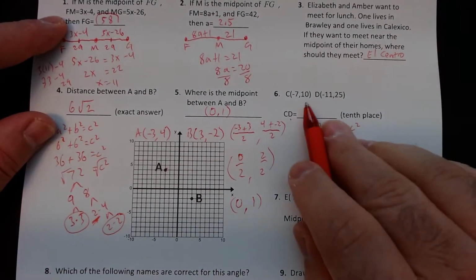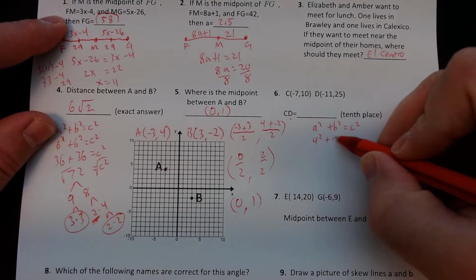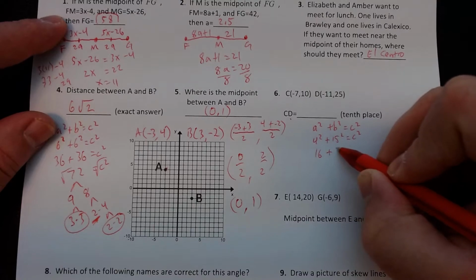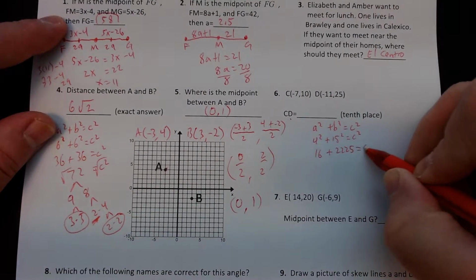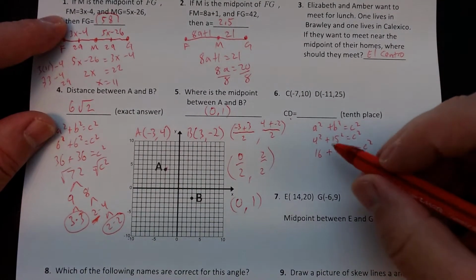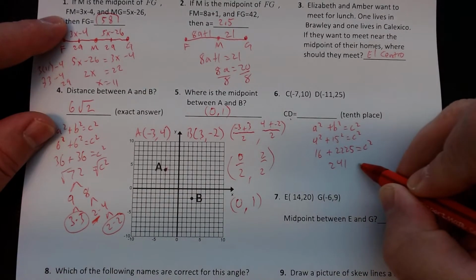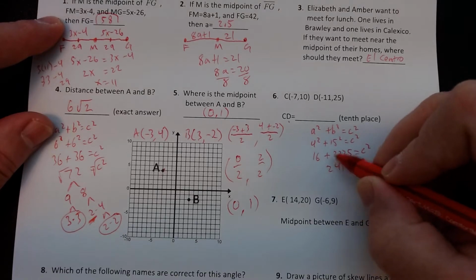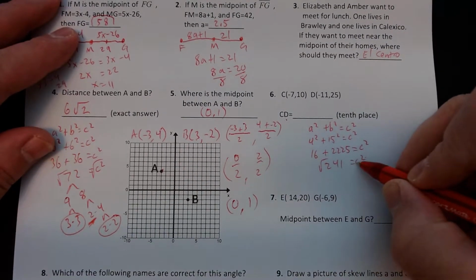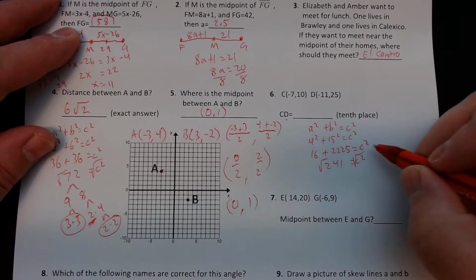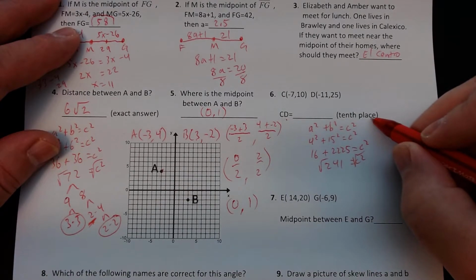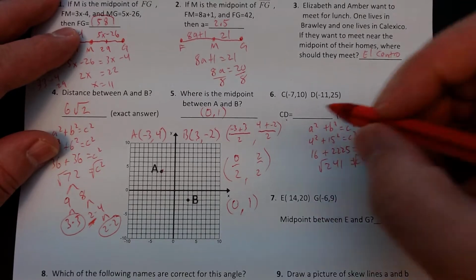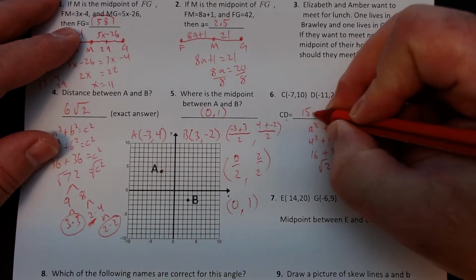And the distance between 10 and 25 is 15 spaces. So this is 16 and 225. Add that together, you get 241. And then you need to square root it to get rid of the squared. So you square root 241. So you can square root the c squared. And this one's asking for 10th place, so if you put it into your calculator, it ends up being 15.5.